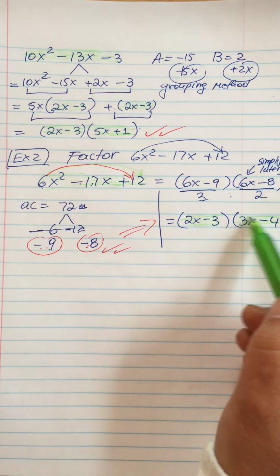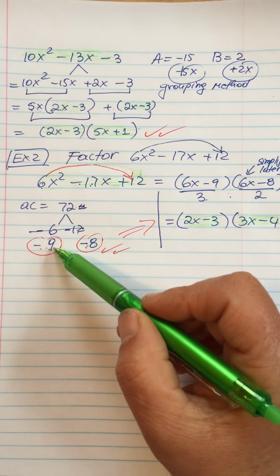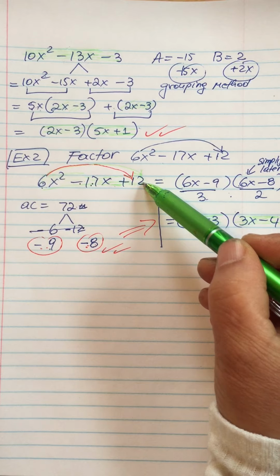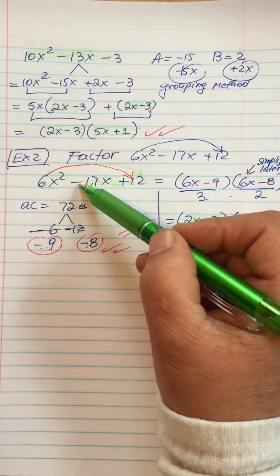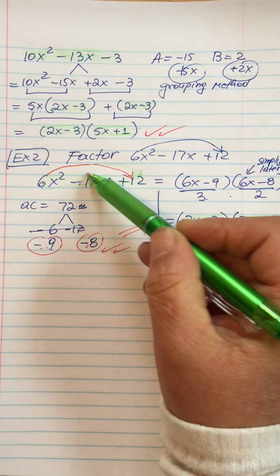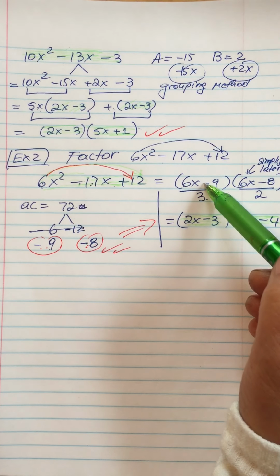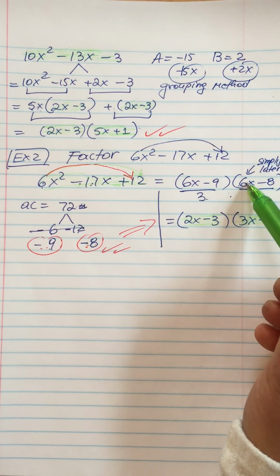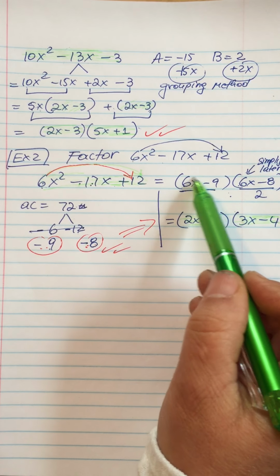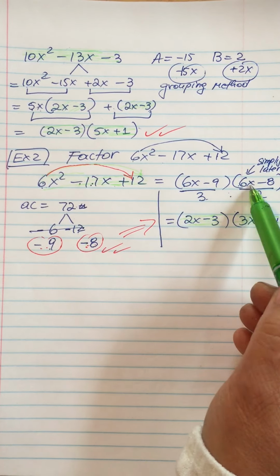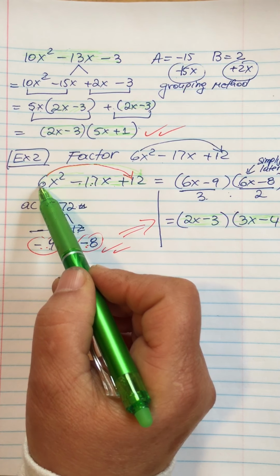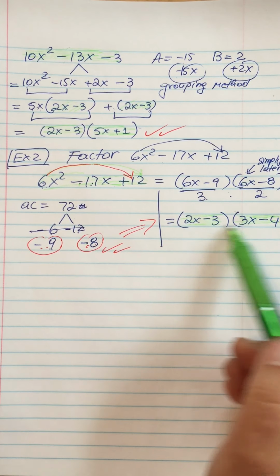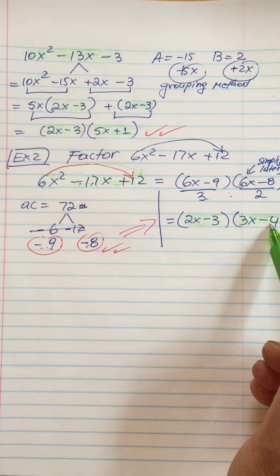So what we did here, after we found two numbers which are the factors of the product AC, we check if they satisfy the middle term, and if they do, that means that we can continue the work because the trinomial is factorable. Just place the numbers there and simplify, because 6 times 6 is not 6, it's 36, so we have to simplify. In other words, place the numbers, simplify, and you have the answer right away.